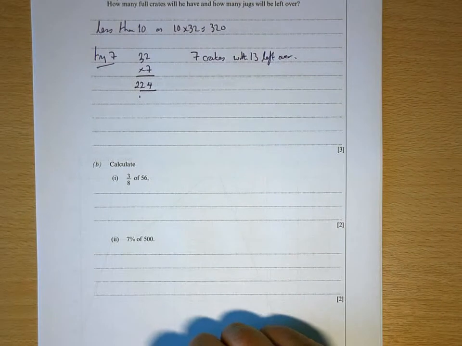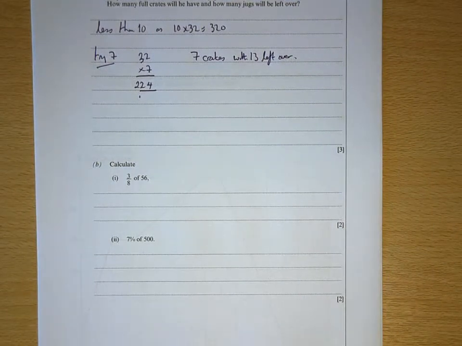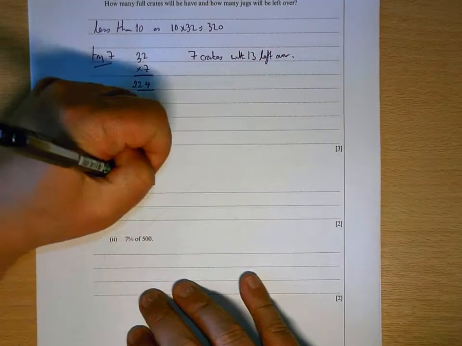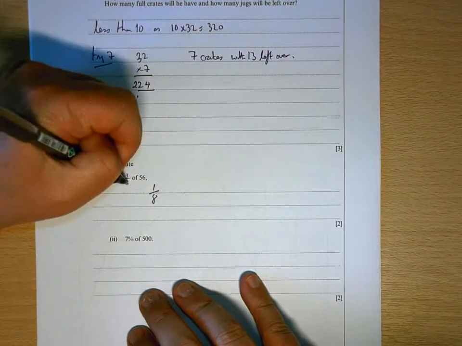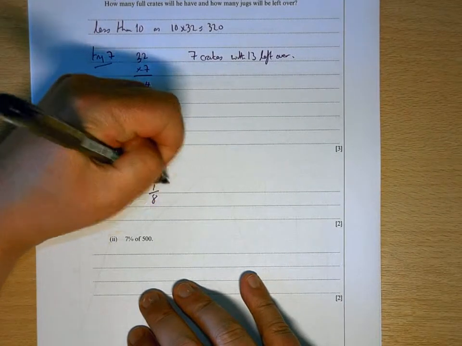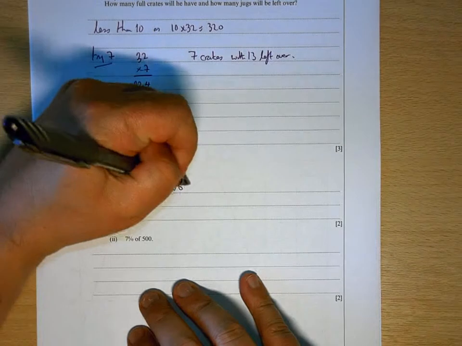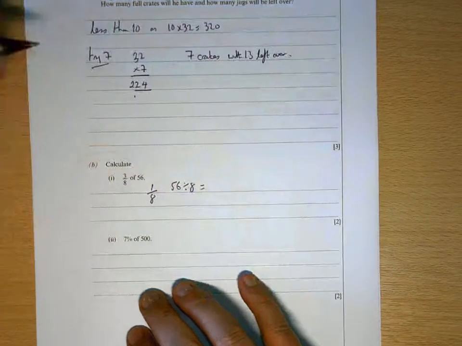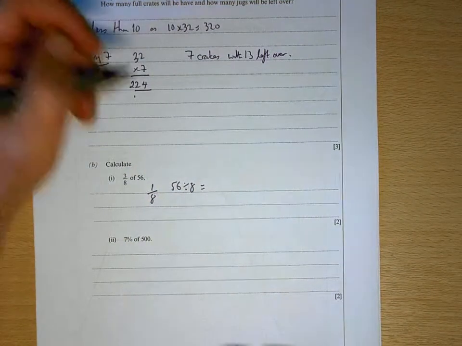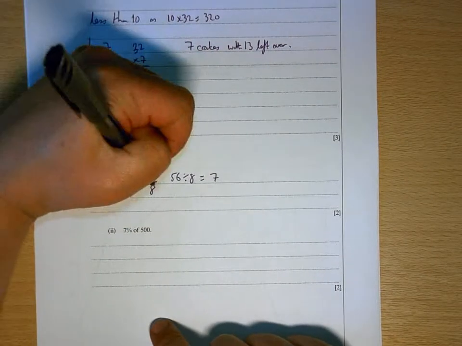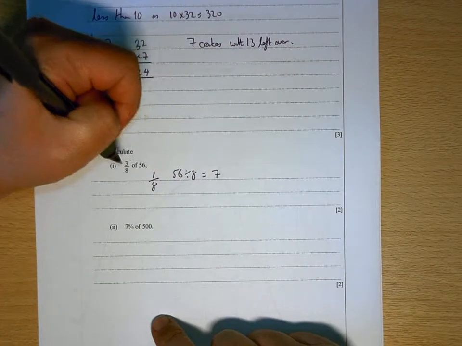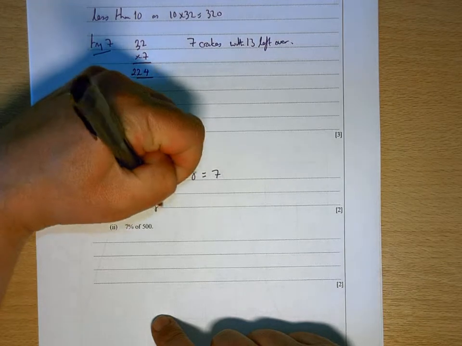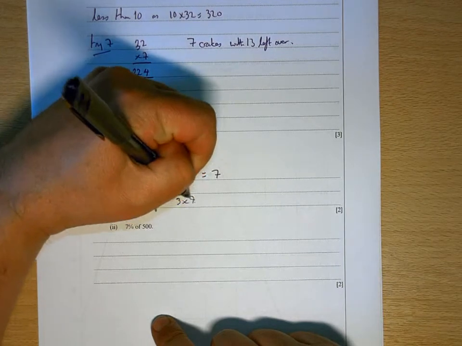B. Calculate 3/8 of 56. First of all, with any of these, find 1/8. 1/8 will be 56 divided by 8, which is 7. So 1/8 is 7, so 3/8 will be 3 lots of 7, which is 21.